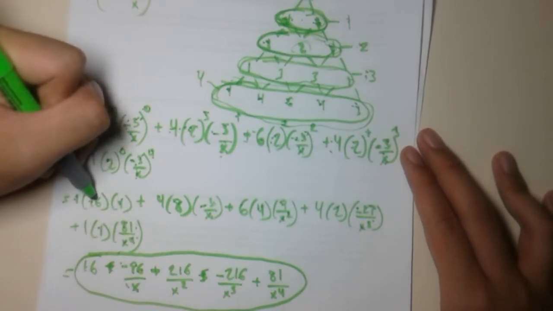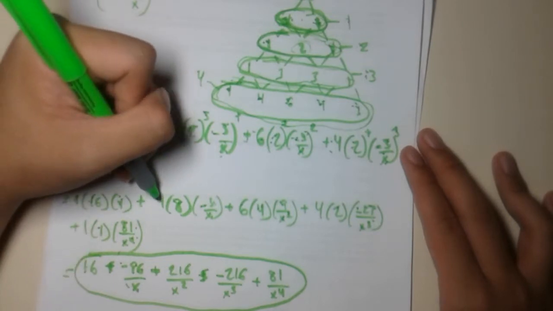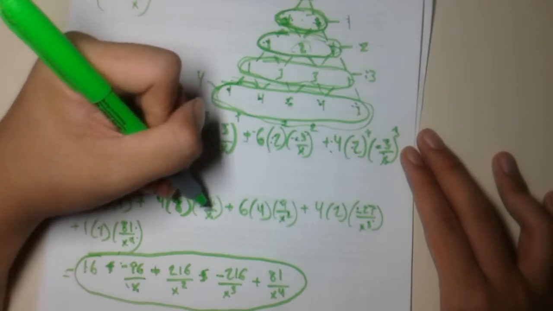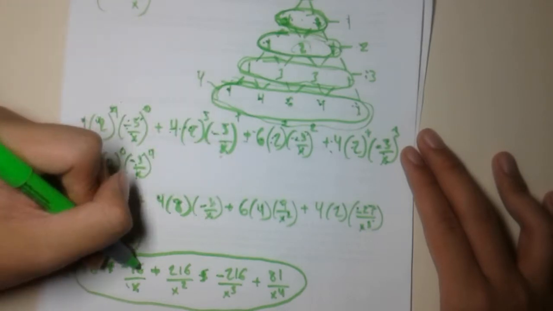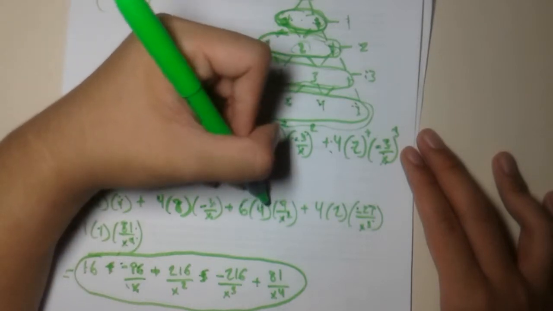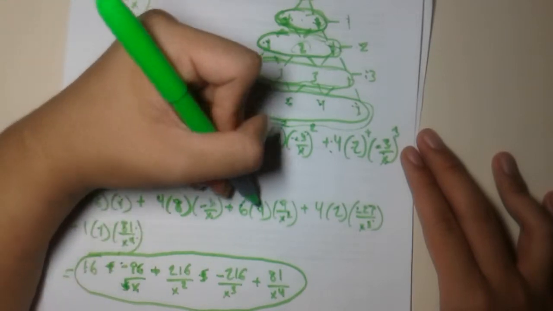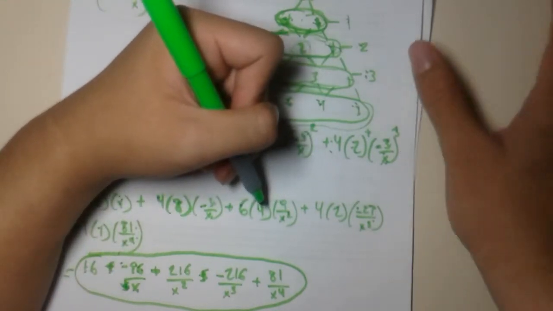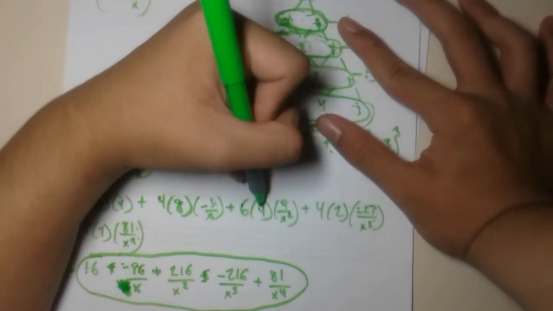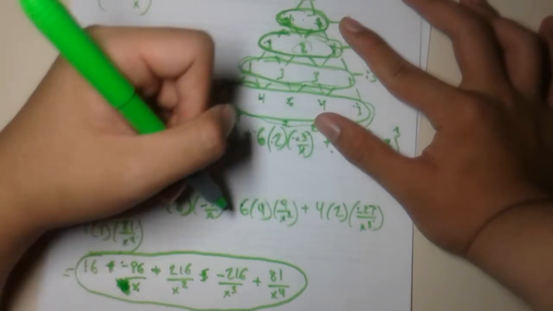And 1 times 16 times 1 is 16. 4 times 8 is 32, times minus 3 over x is minus 96 over x. 6 times 4 is 24, times 9 is 216 over x squared.